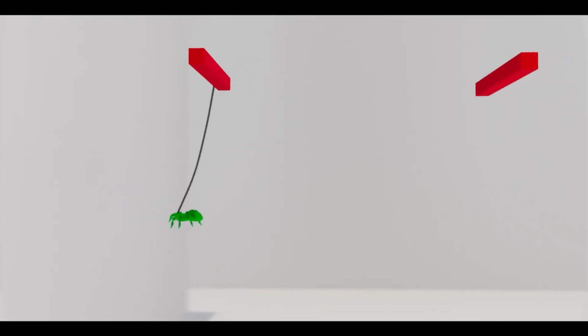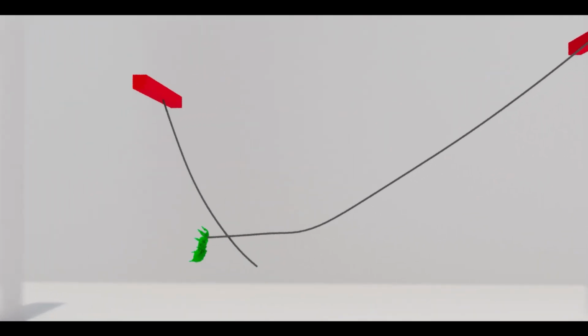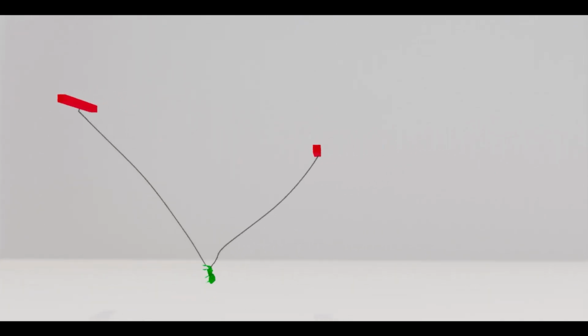Hello everyone. In this tutorial we will see how to create some very simple web shooting and swinging system.